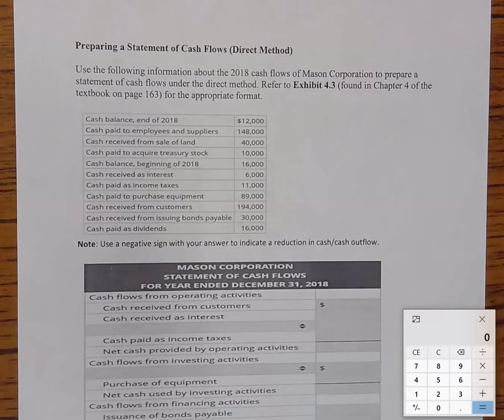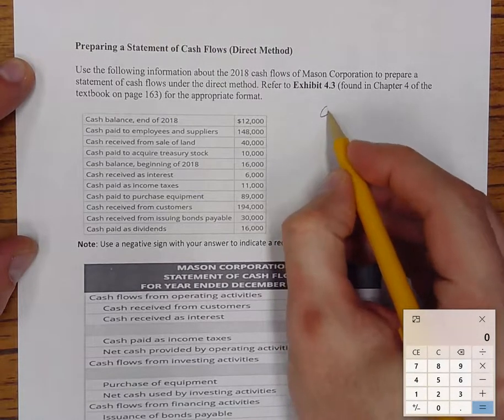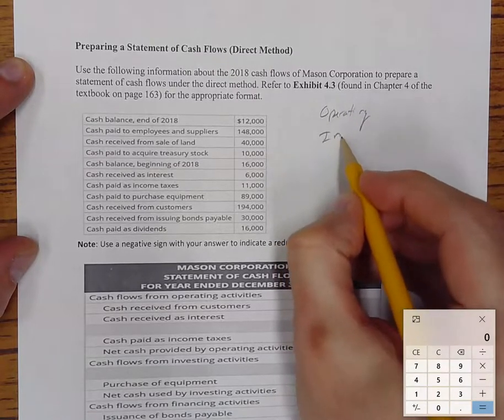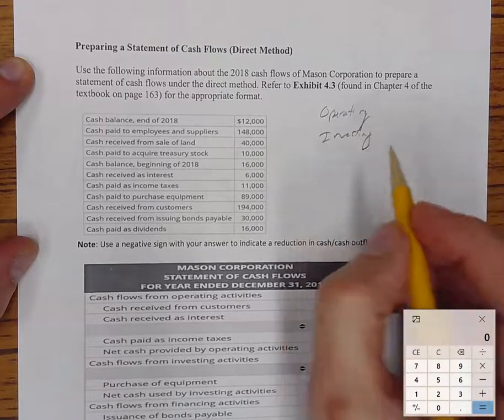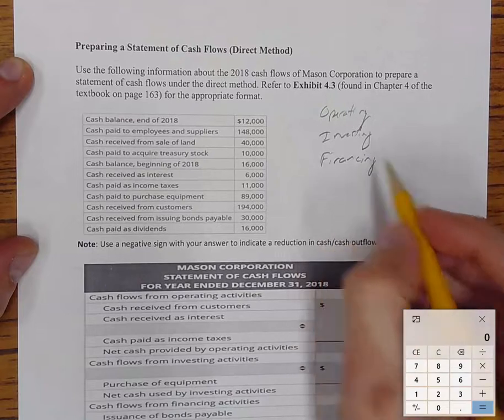And I will tell you, the way this particular exercise is set up, it's pretty basic, okay? Because all of the reconciliations for each of these items has already been done. And so all we really have to be able to do is to classify items as operating, investing, or financing activities.